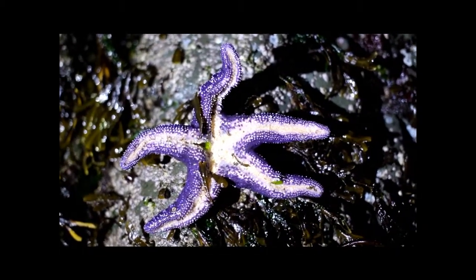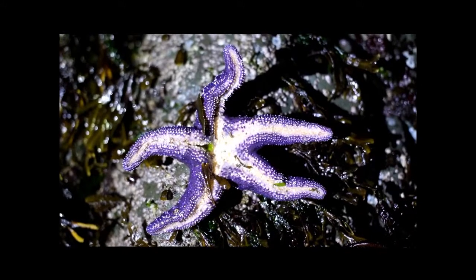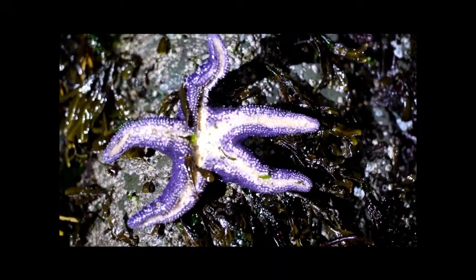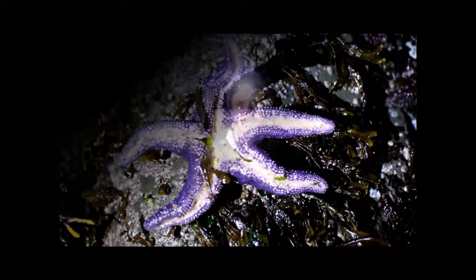Internally, sea stars have an organ that extends into each arm and secretes digestive juices. These also store digested food. These parts are called pyloric caecae.